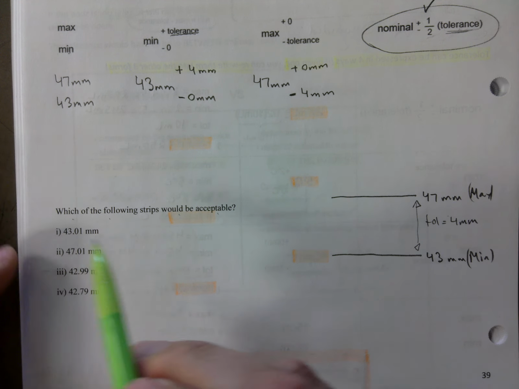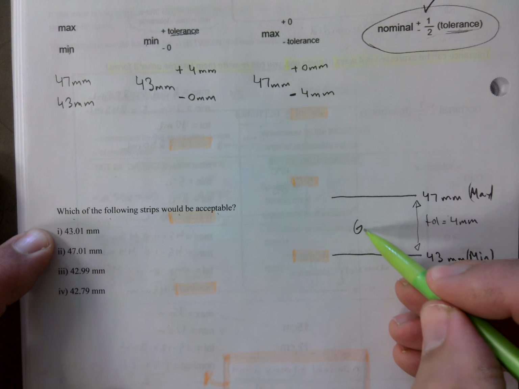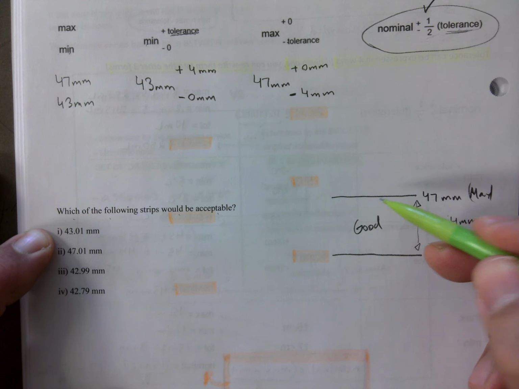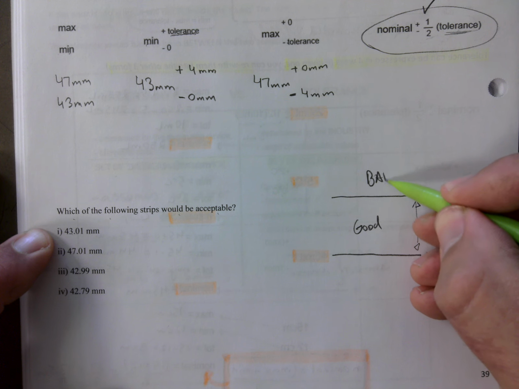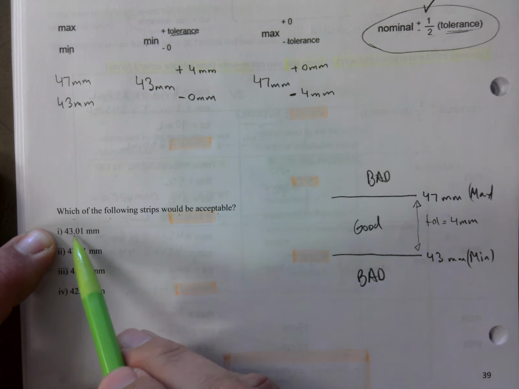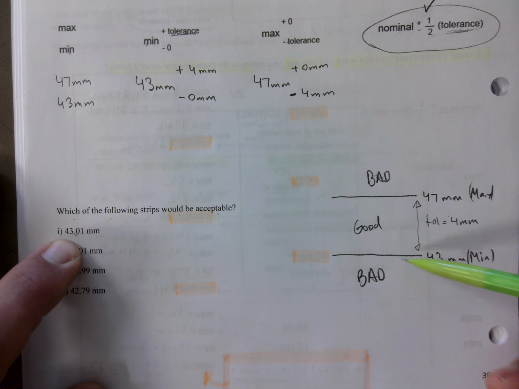So the 43.01, is that acceptable? Anything inside or on the line is good, but this would be bad. This would be bad. Okay. 43.01, would that be acceptable? It's just over the 43. It's inside the good here. So yes, it's acceptable.